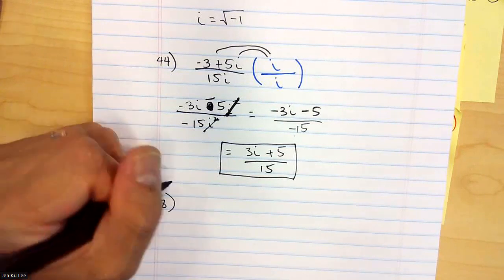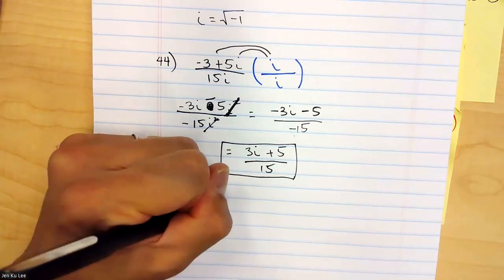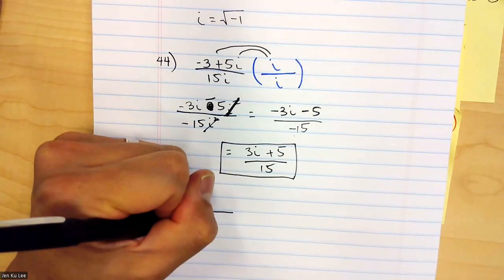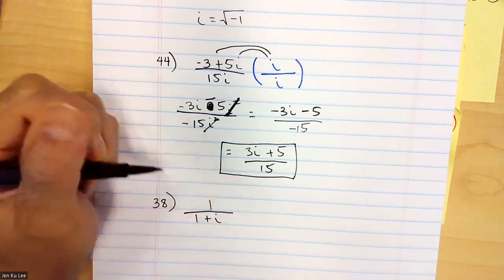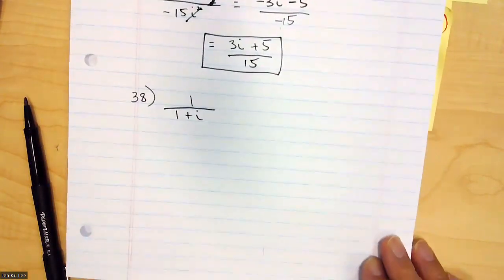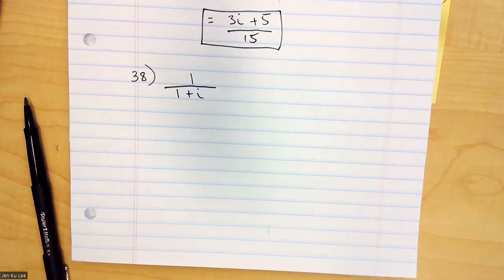Something a little bit harder? 1 over 1 plus i. So again, I have an i in my denominator, correct? So what do I need to multiply by to rationalize the denominator? i over i. Nope. And we'll talk about why in a little bit.